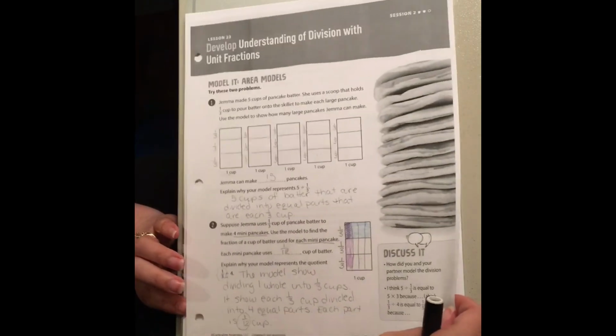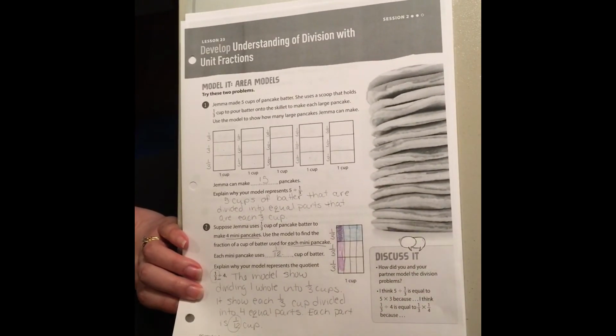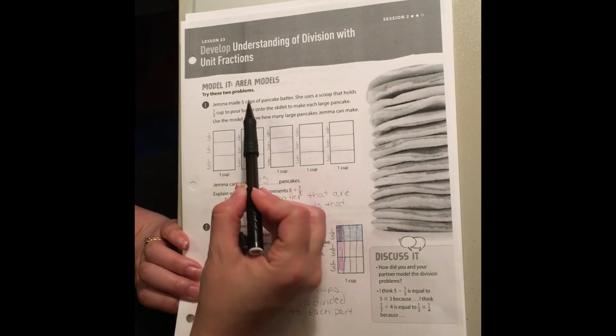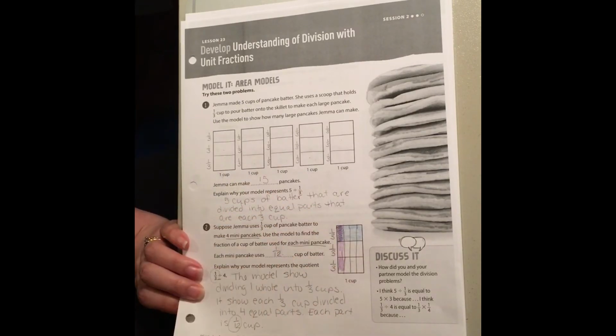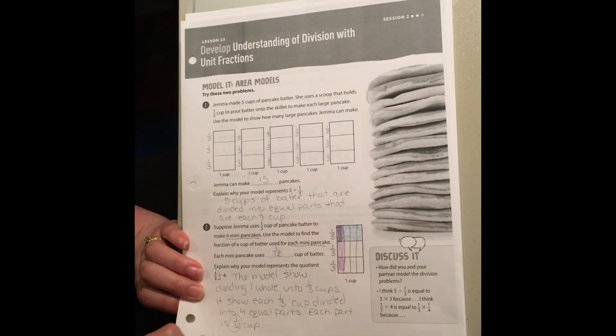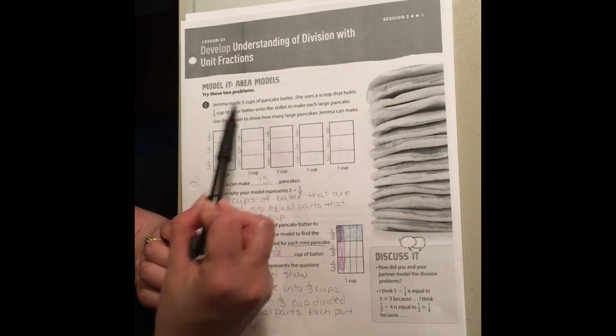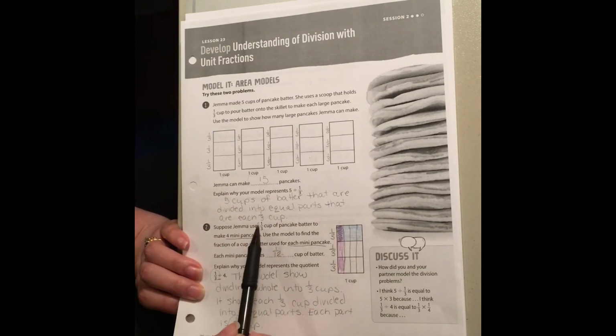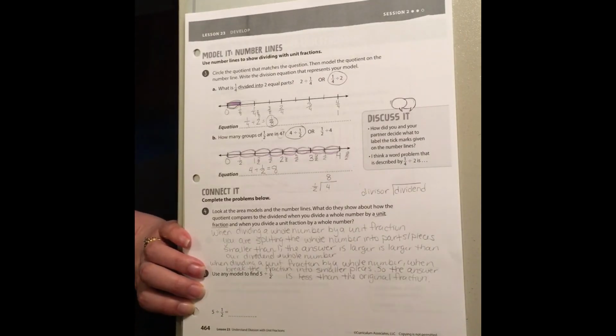Now, if I show that with my area model, and we had our whole number being divided by our fraction, we did in fact get more pieces, 15 pieces, which was greater than our original whole number. When we divided our fraction by a whole number, we divided 1/3 cup into 4 for the 4 small pancakes. We broke this third into smaller pieces, and we end up with an answer that is smaller than our original fraction, which is what I had here.